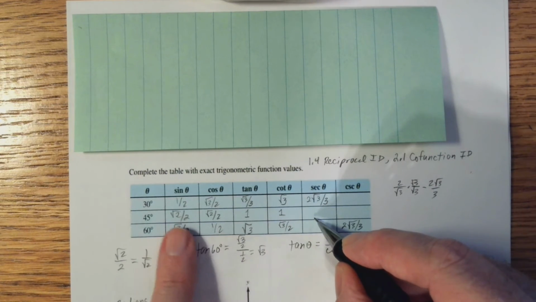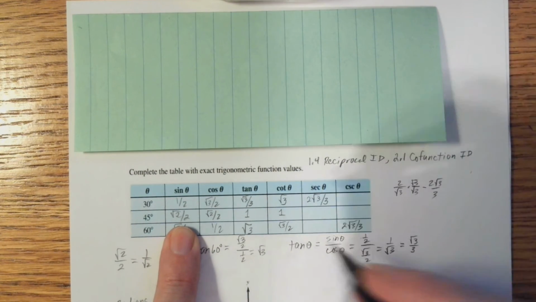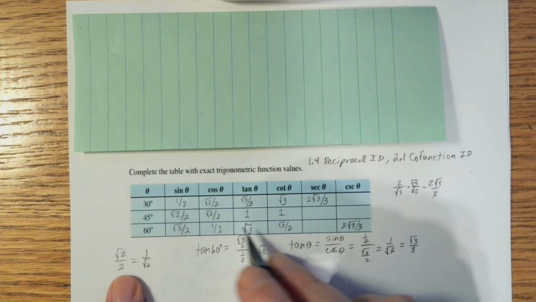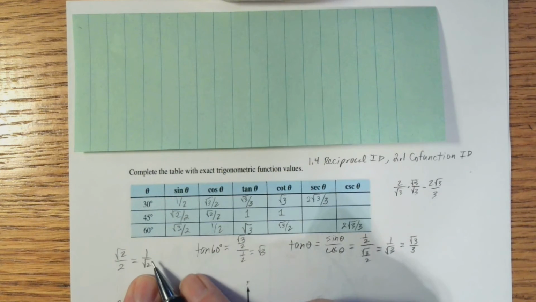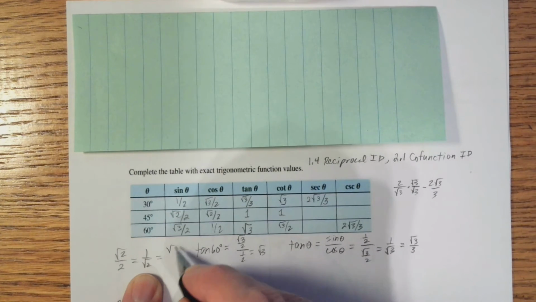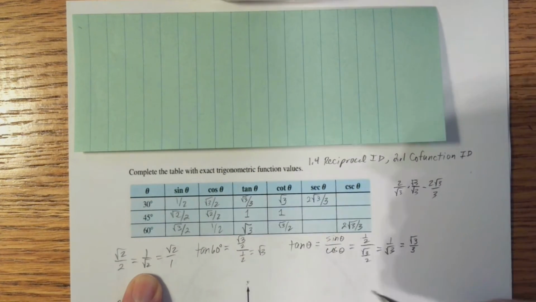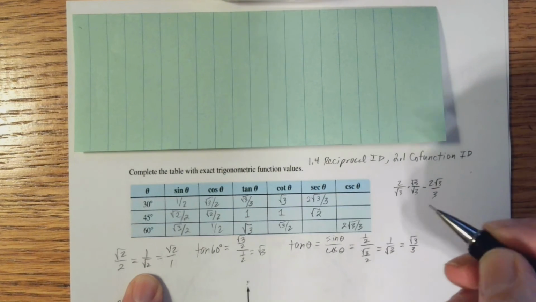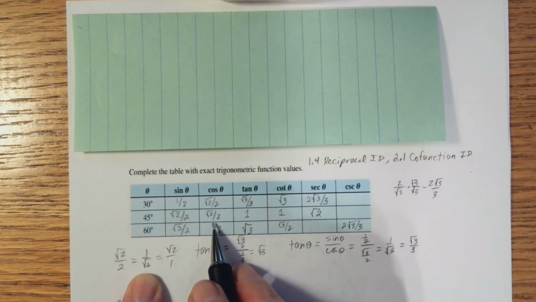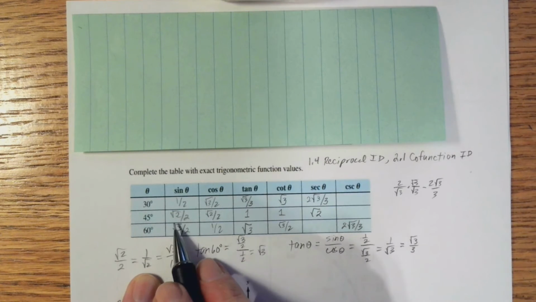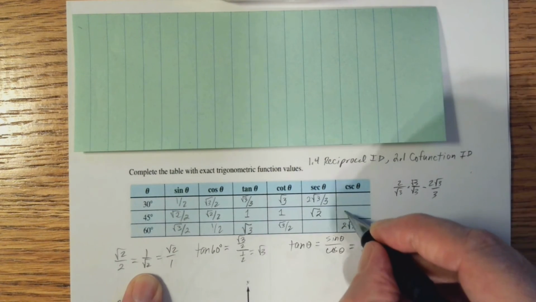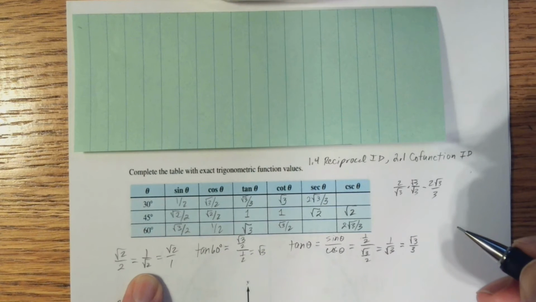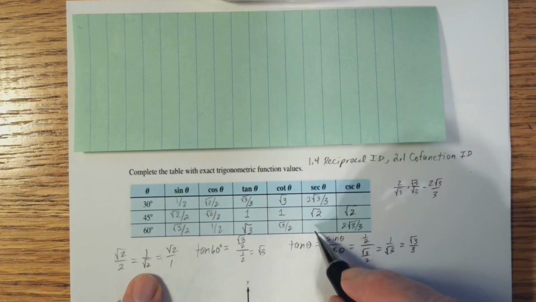For 45 degrees, we've got, notice, square root of 2 over 2. Before it was rationalized, it's 1 over the square root of 2. When you flip that, you get square root of 2 over 1. And so this is going to be the square root of 2. And similarly, since cosine has the same value, or I should say sine, when you flip that, you're also going to get the square root of 2. And we're down to our last one for 60 degrees.